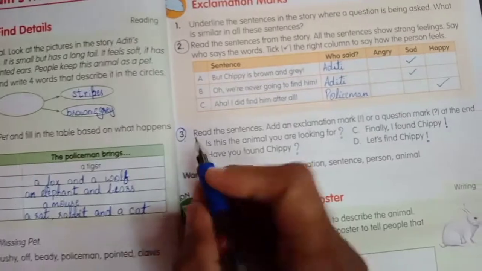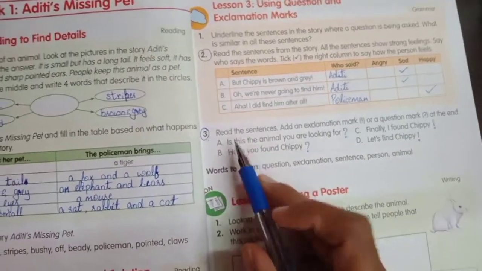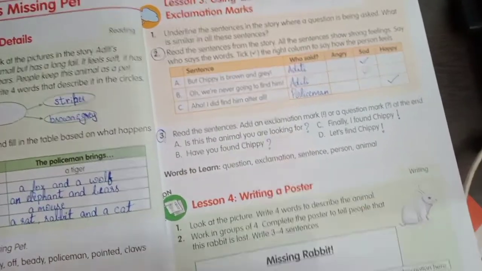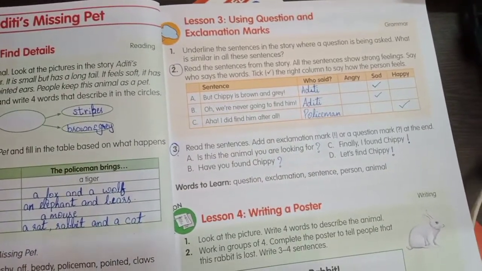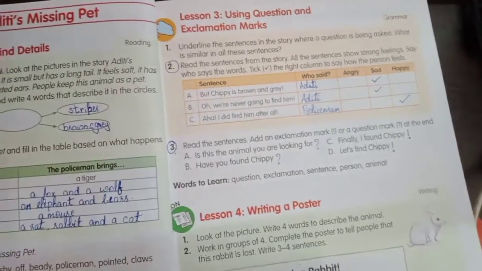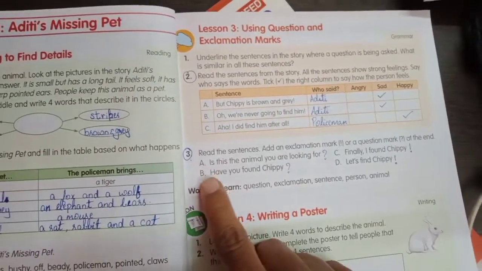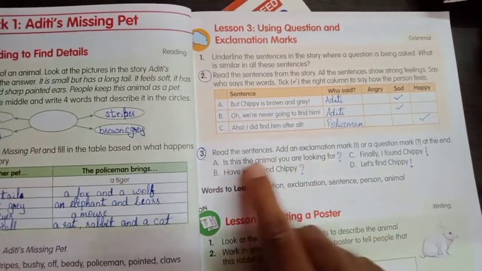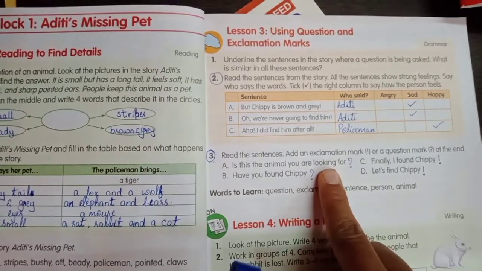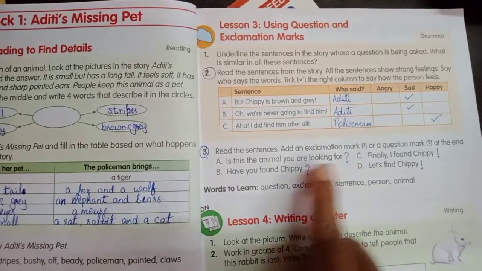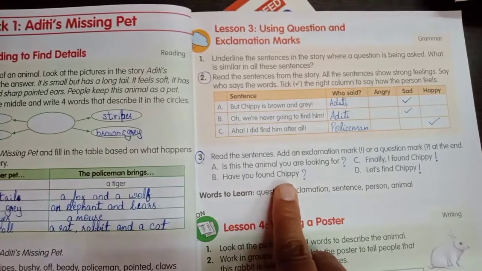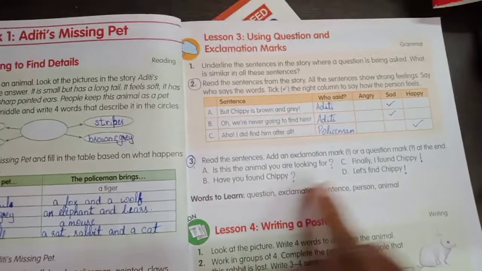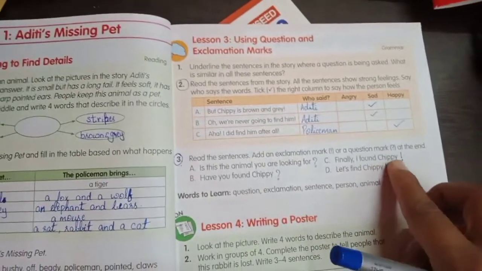Yes, children. Question number 3 here. You have to read the sentence, and then I have told you when we have to give an exclamation mark and when we have to put a question mark, right? So here read the sentence. Is this the animal you are looking for? So it is a question, right? Yes. So I have given a question mark. Have you found Chippy? Yes, again it is a question and hence you have to give a question mark here. Finally, I found Chippy.